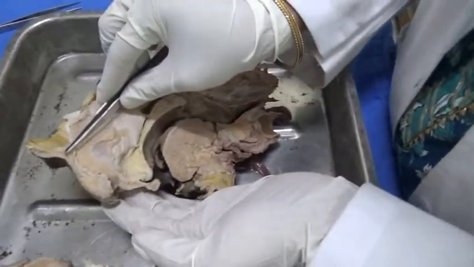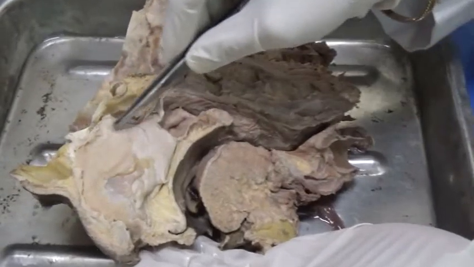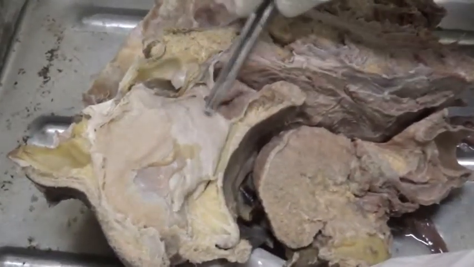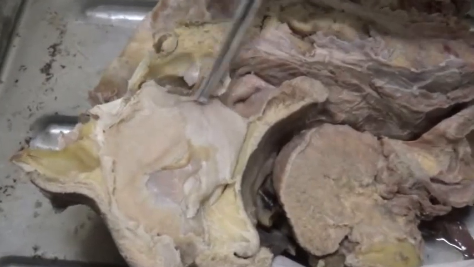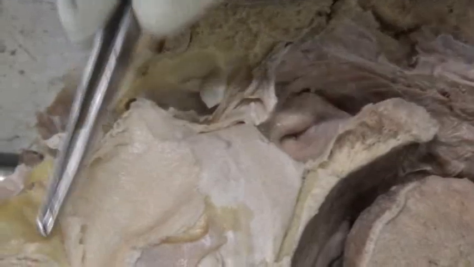The roof is narrow in front and wider, for about 1 centimeter, near the choana. The posterior nasal aperture is also called the choana.